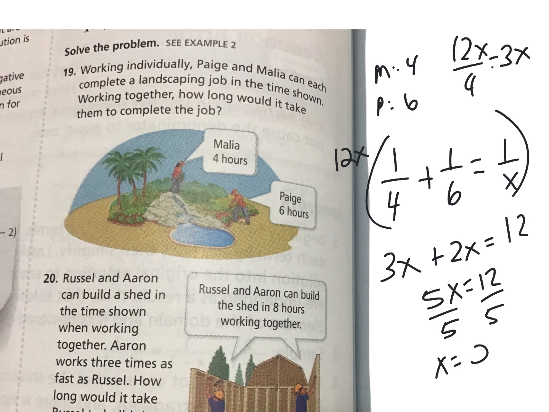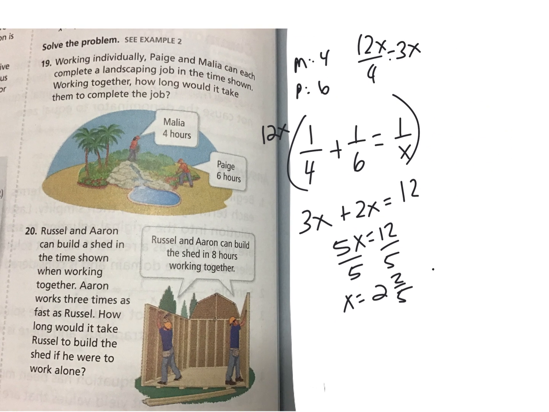X is going to be 2 with 2 left over. So that's about 2.4 hours. They can do the job together in about, not quite, 2.5 hours. Okay? That's just a basic problem where you're looking at rates. How fast can each person do a job, jobs per hour, and then together, jobs per hour again.